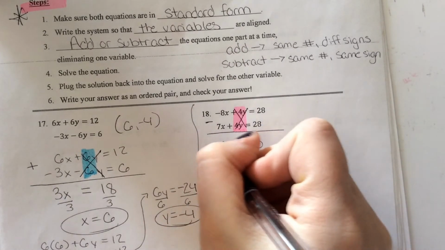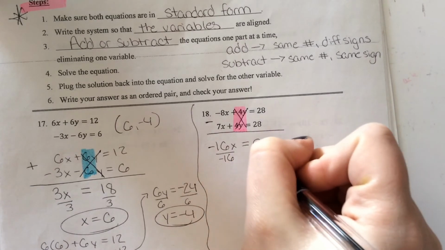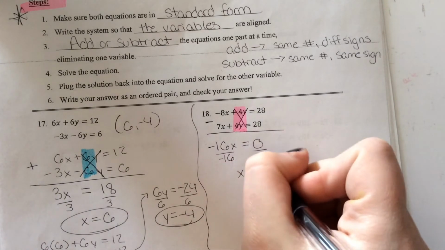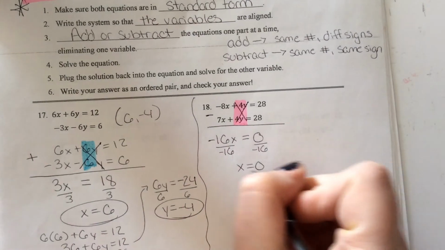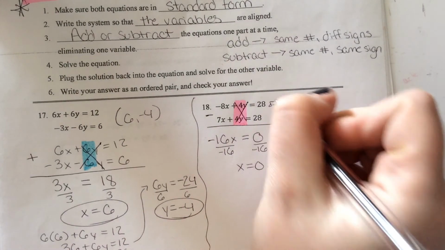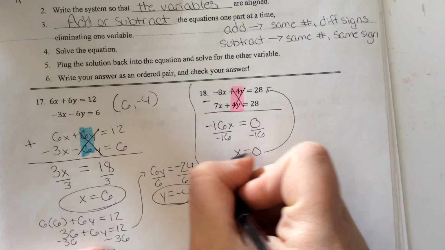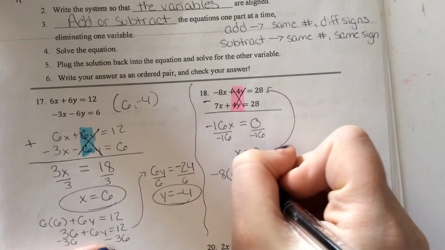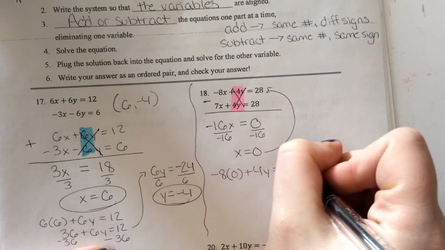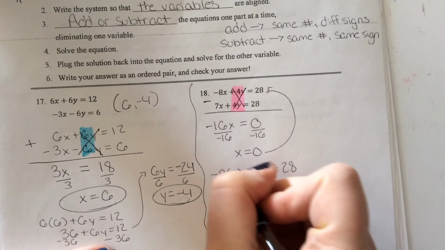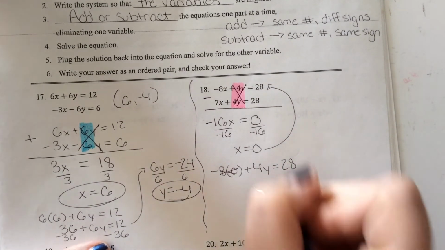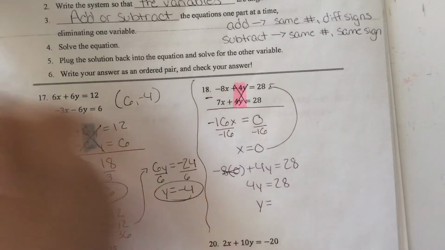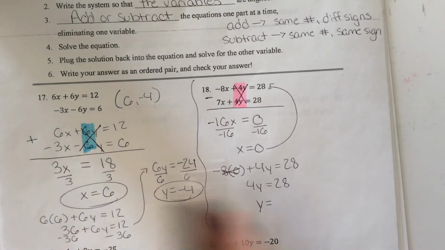0. And to solve for x, you divide by the negative 16, but who cares what you're dividing by? 0 divided by anything is 0. All right, so you're going to take your x and plug it back into that first one. We've got negative 8 times x, but x is 0, so negative 8 times 0, plus 4y equals 28. Negative 8 times 0 doesn't matter. Anything times 0 is 0. So we just have 4y equals 28. And when we divide by 4, we get y equals 7.